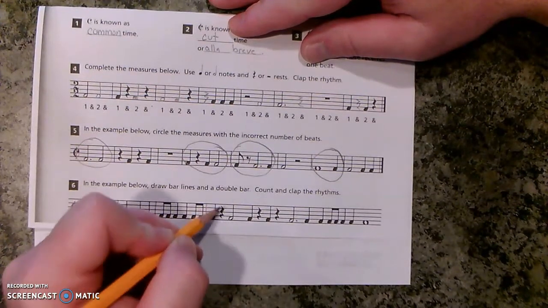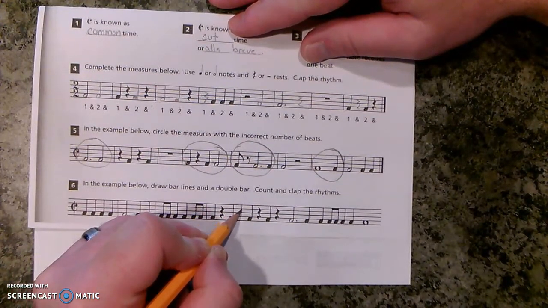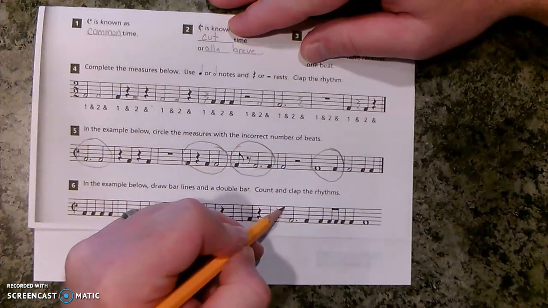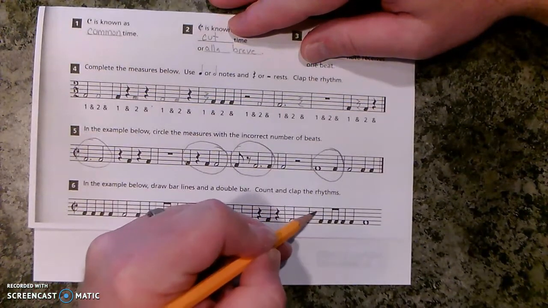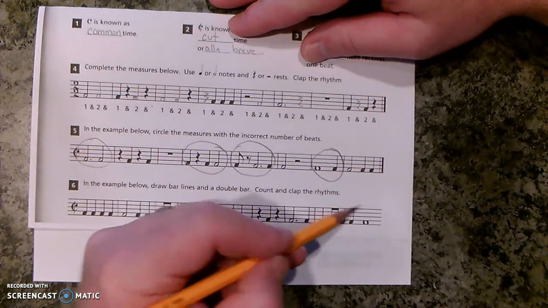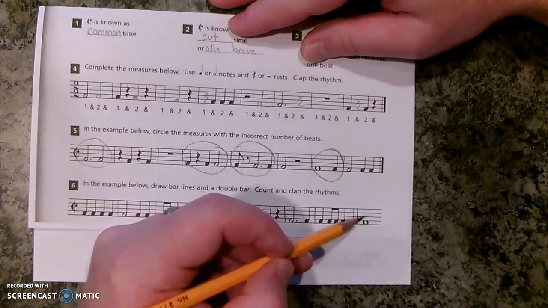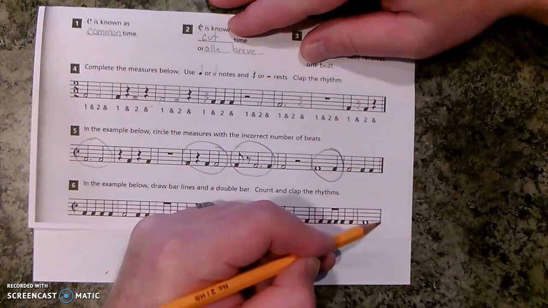Bar line there. Here. Here. Here. There. And a double bar at the end.